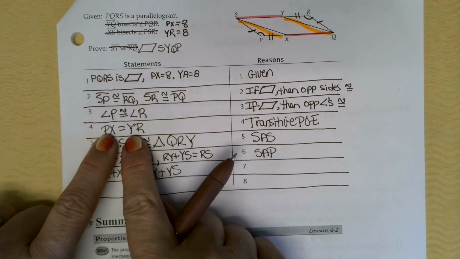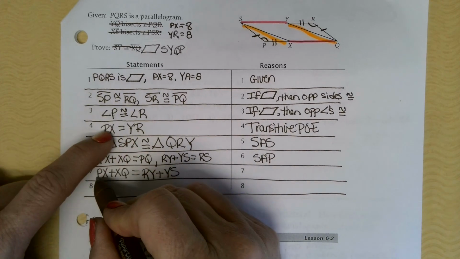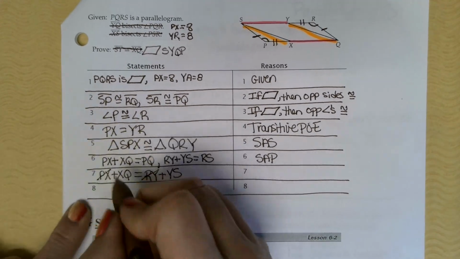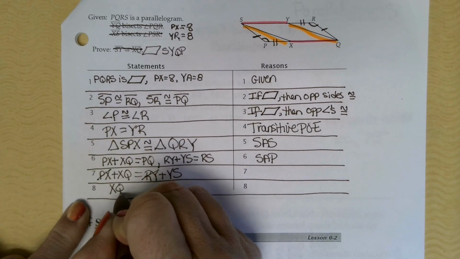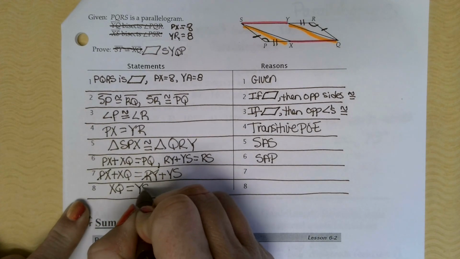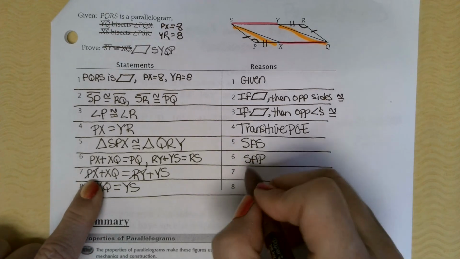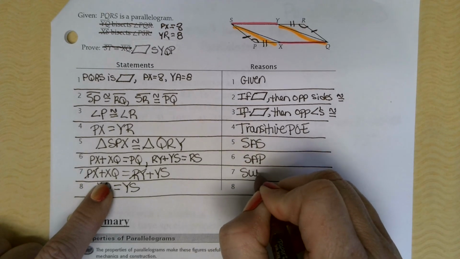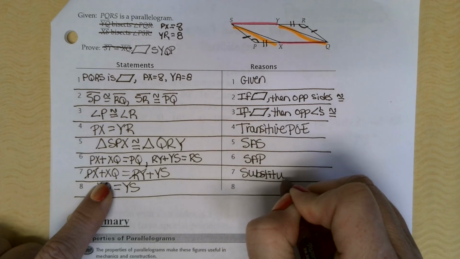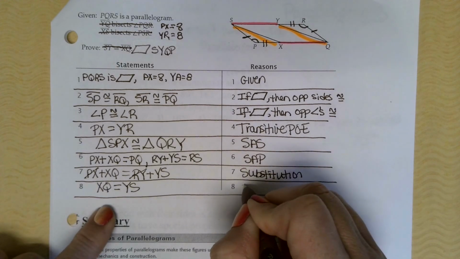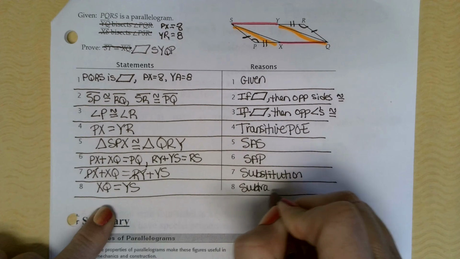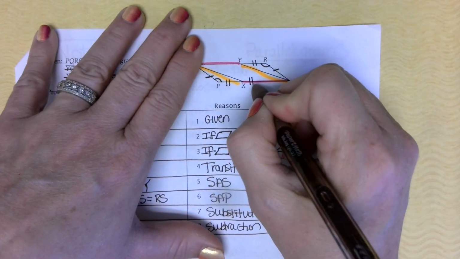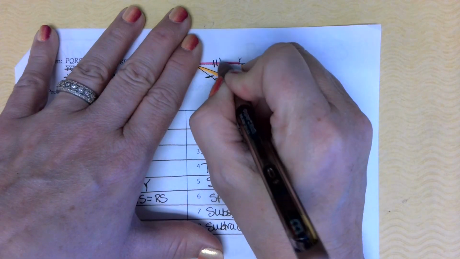And then because these are equal, PX is here, RY is here, we are now able to show XQ is equal to YS. And so this was substitution, and this was subtraction. So we have shown these pieces are equal.